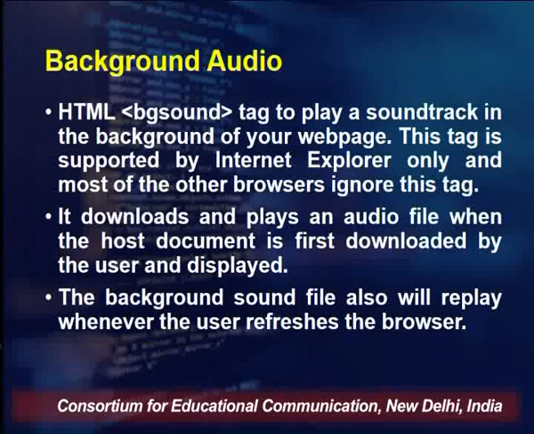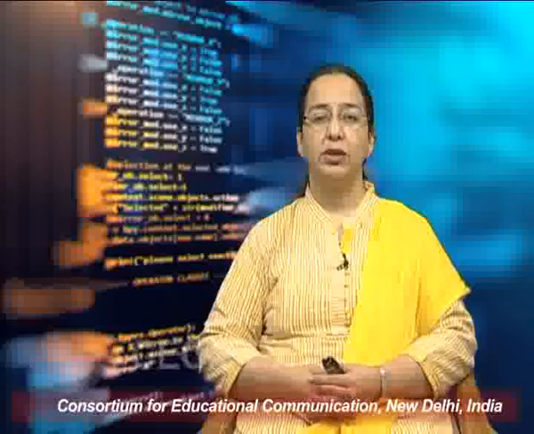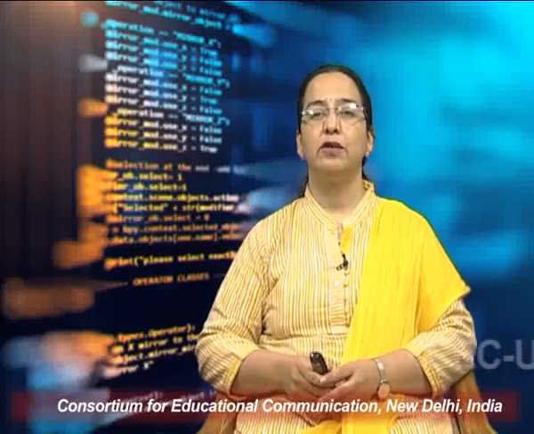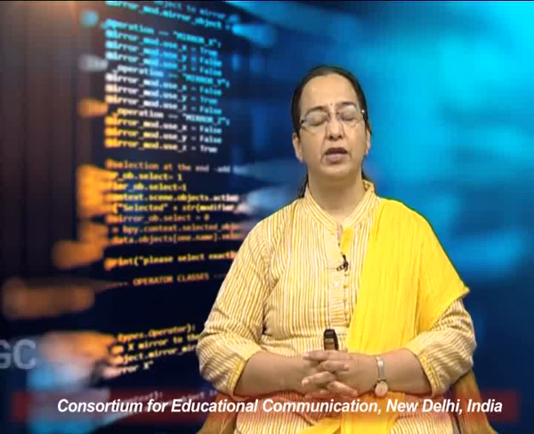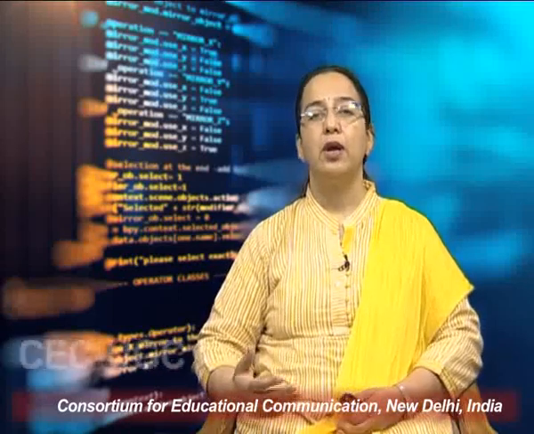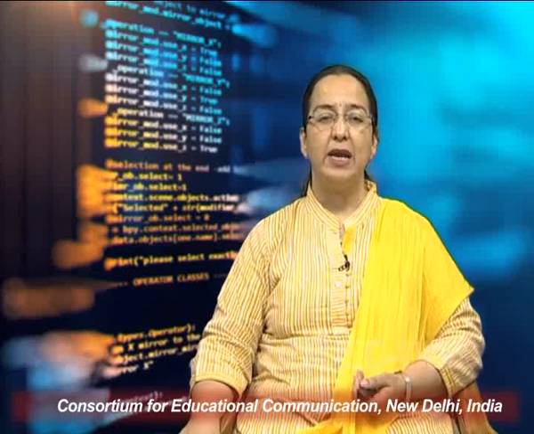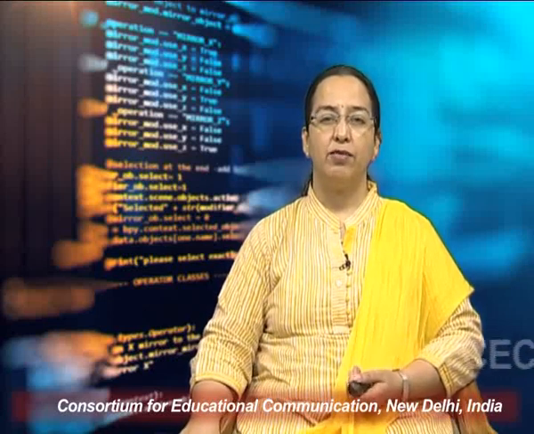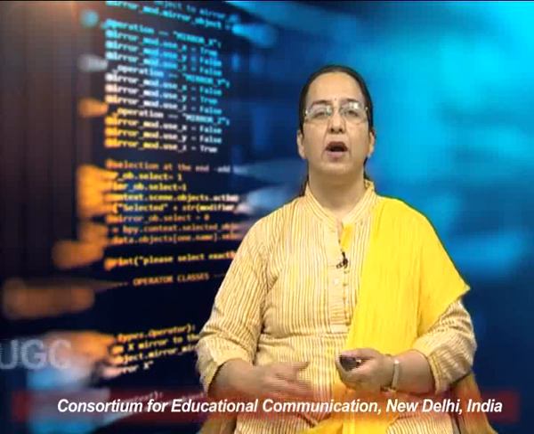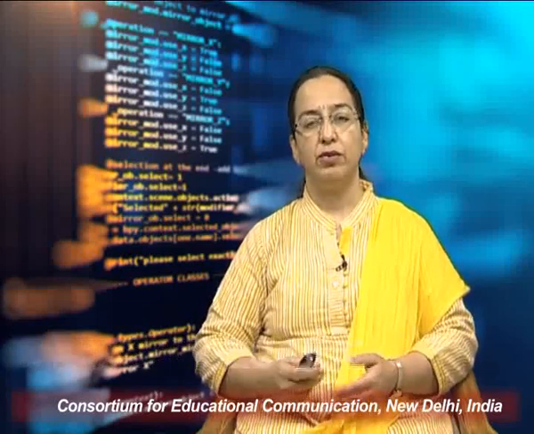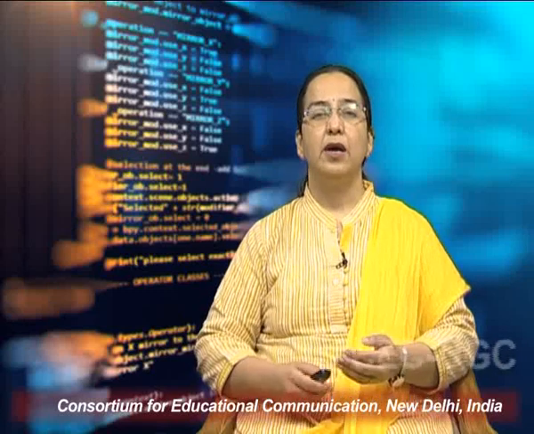So what is done with the help of BGSOUND? It downloads and plays an audio file when the host document is first downloaded by the user and displayed. So whenever you launch your web page, it plays the audio file, and the background sound file will also replay whenever the user refreshes the browser.